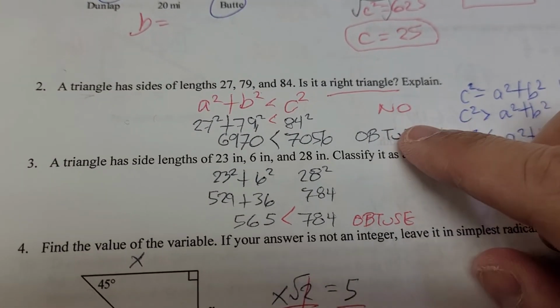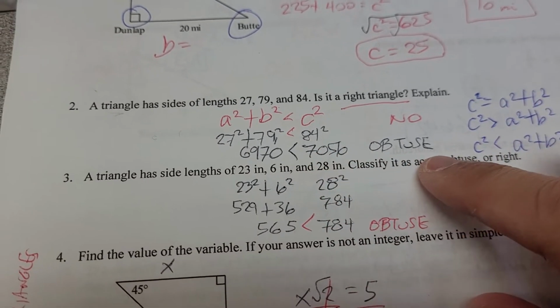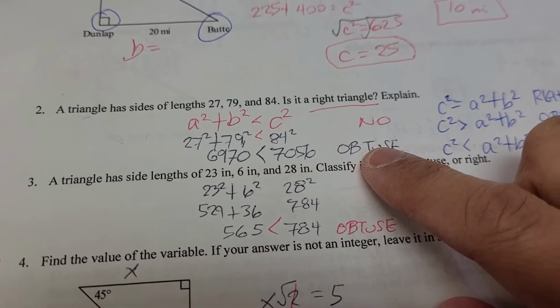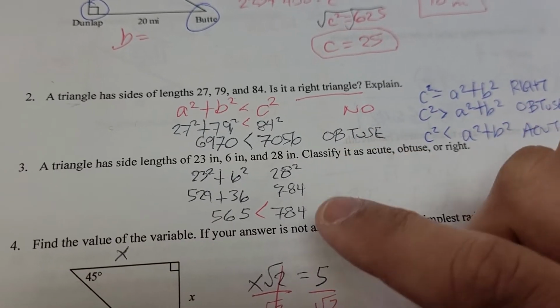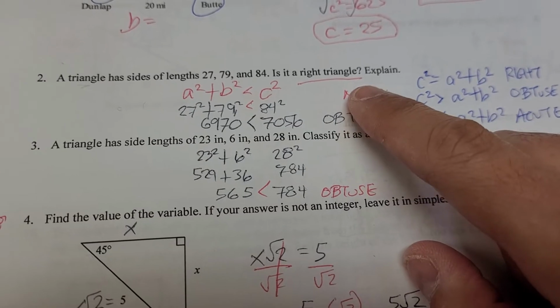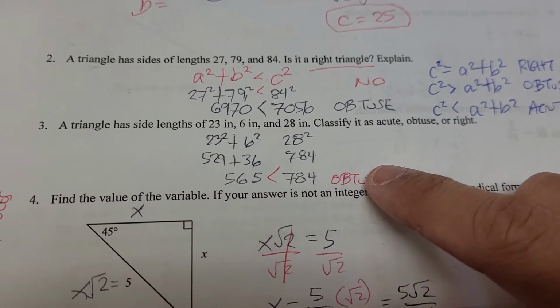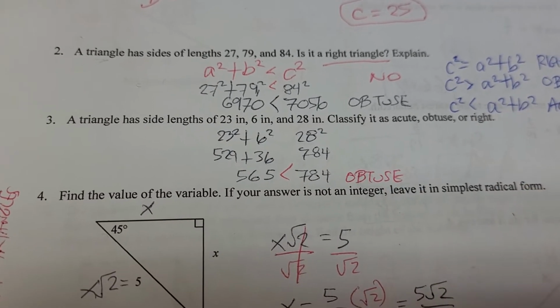Okay, so when we do that on number 2, this is going to be no. C squared is bigger. It's not asking what kind of triangle it is. If they did, you would know that it's an obtuse triangle. Number 3, the same thing. This number 2, they just want to know, is it right? And that's a no. Number 3, though, when we do the same thing, that one is an obtuse triangle.